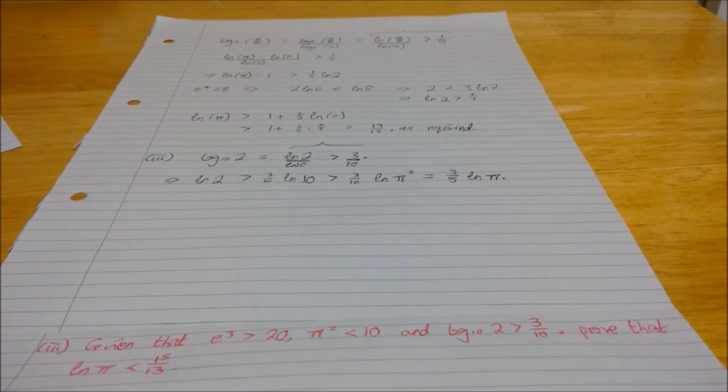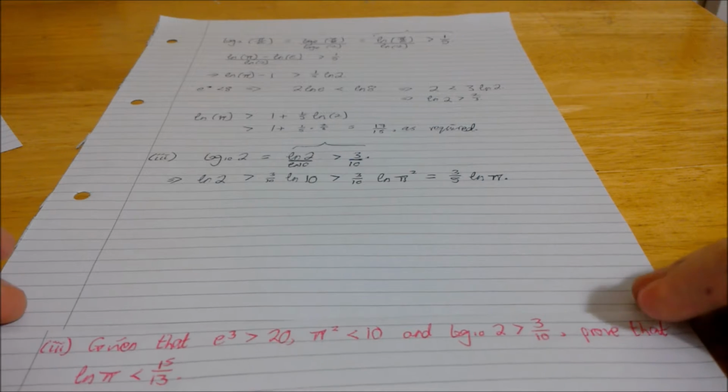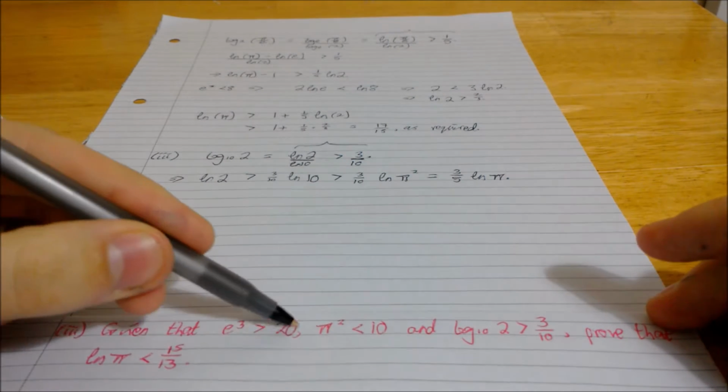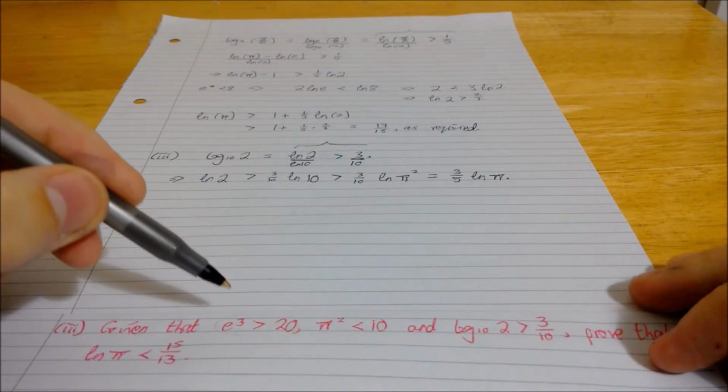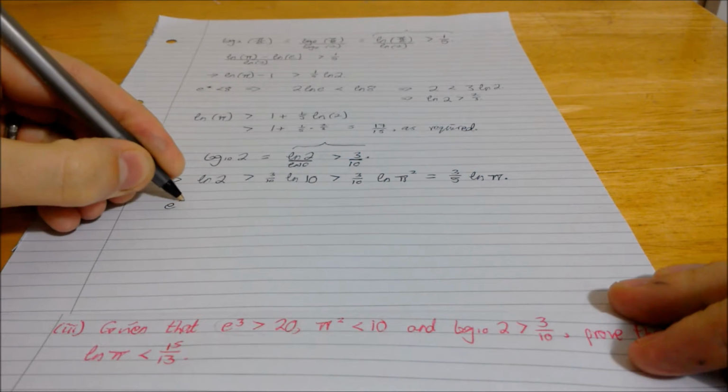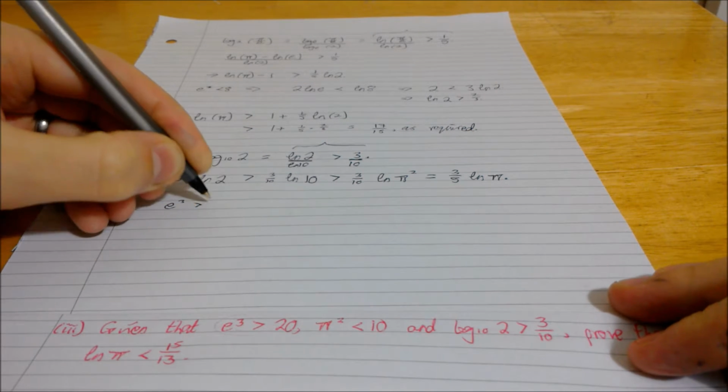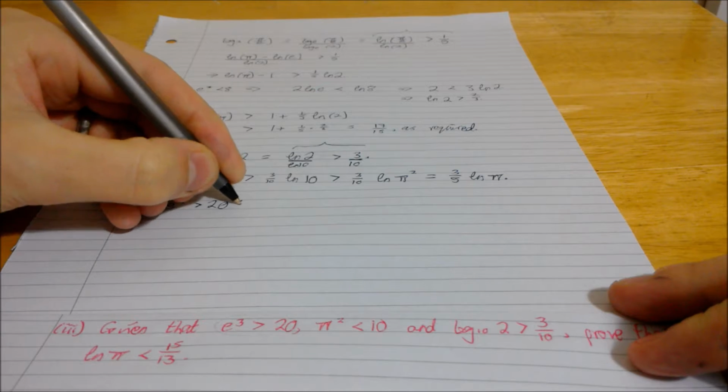Now, like we did before, we get so far and then we realize, oh, I'm kind of stuck. So we have to use the third inequality here, which we haven't yet used, which is that e cubed is greater than 20. Let's see. So e cubed greater than 20. What does that tell us?